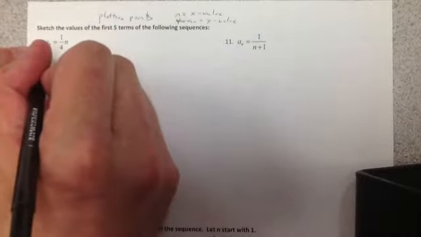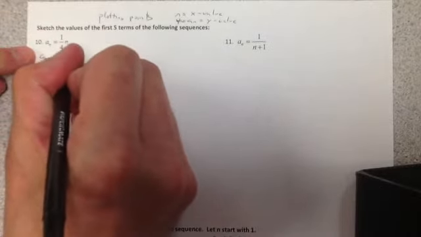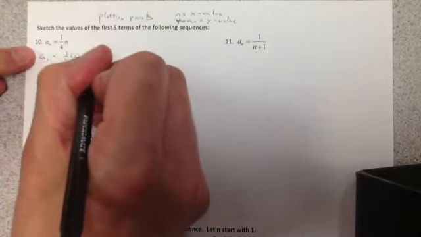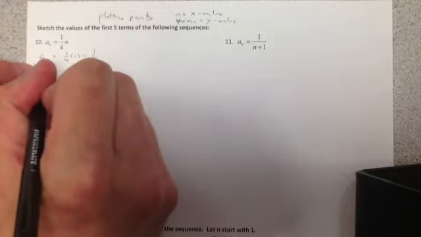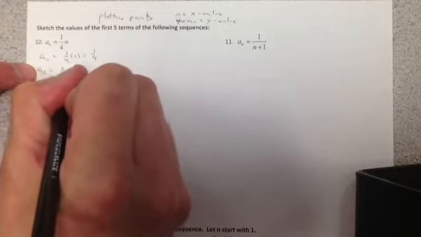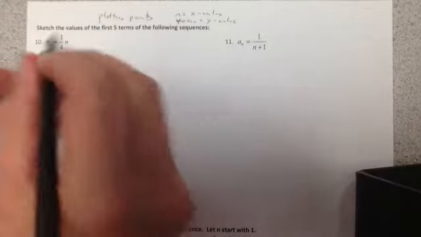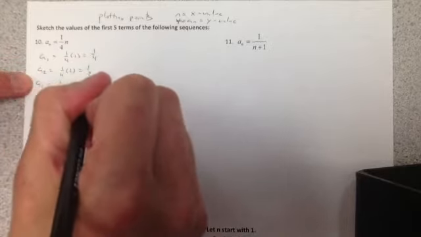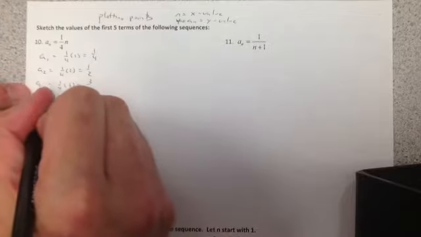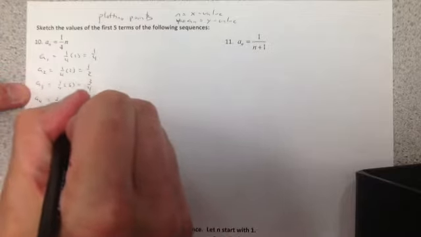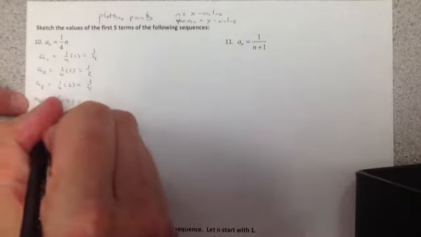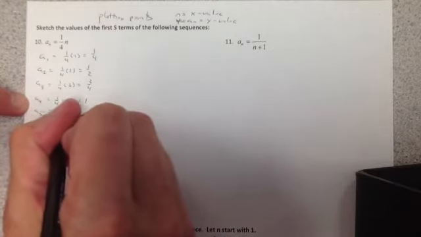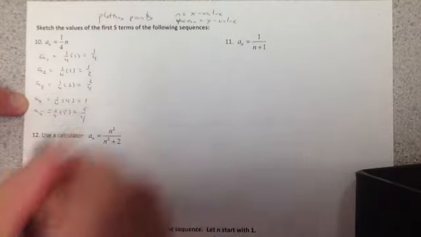If I get the first term, a sub 1, 1/4 times 1, 1/4. The second term, 1/4 of 2, which is 1/2. The third term, 1/4 of 3, which is 3/4. The fourth term, 1/4 of 4, which is 1. And to get the fifth term, 1/4 of 5, which is 5/4.